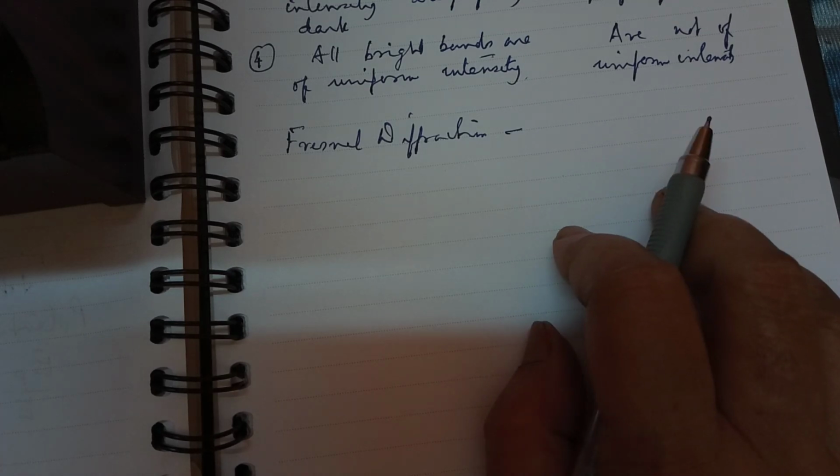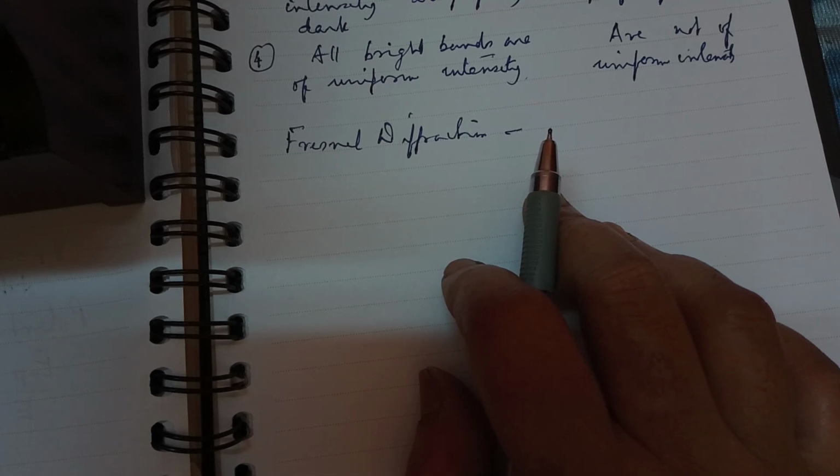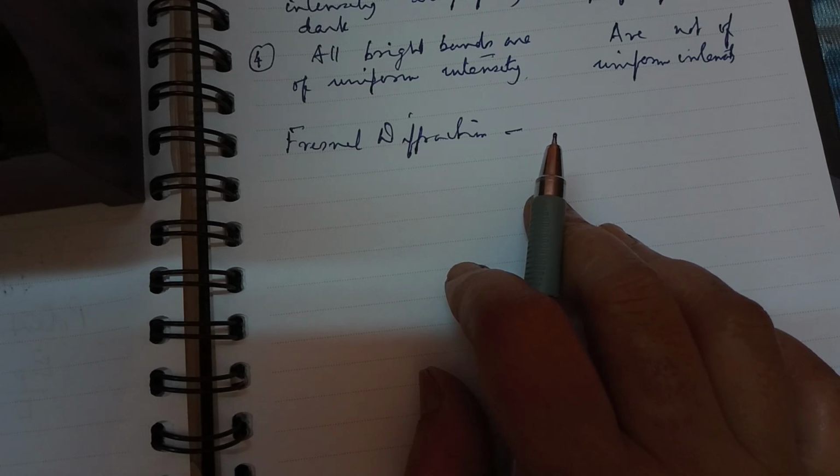In Fresnel diffraction, the source of light or screen or both are at finite distances from the obstacle or aperture.